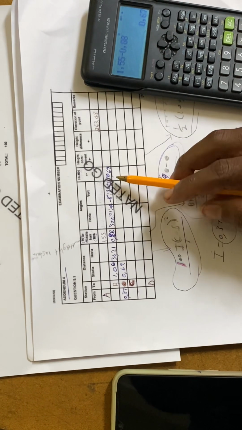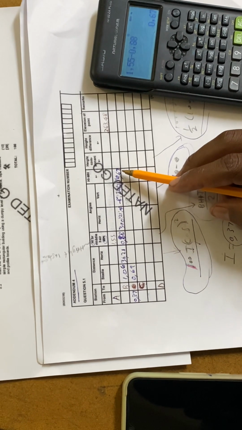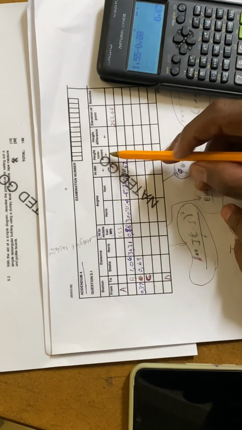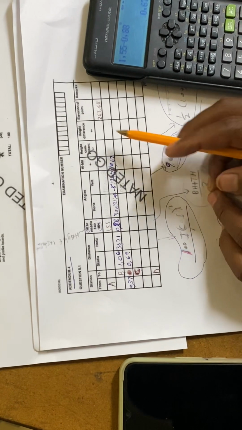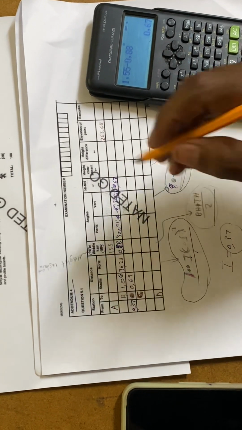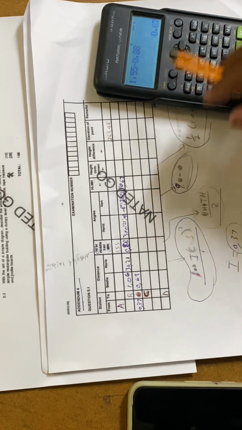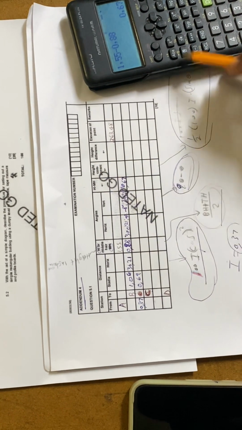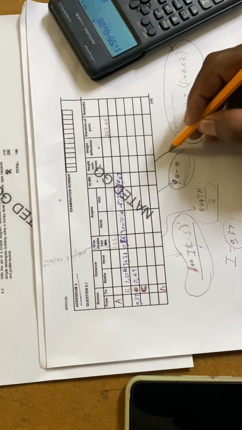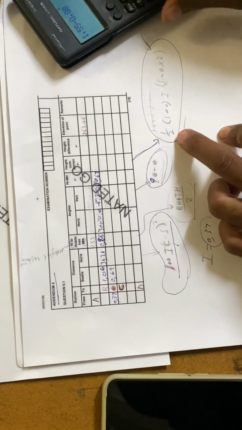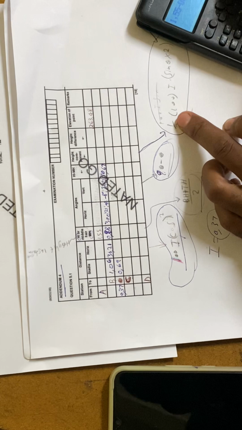So after that, you have to calculate the highest component. The highest component is very simple, and the answer must be positive or negative. You must indicate those things because it's the rule. So the highest component is what? You're supposed to use this formula. This is the formula for the highest component. Very simple.